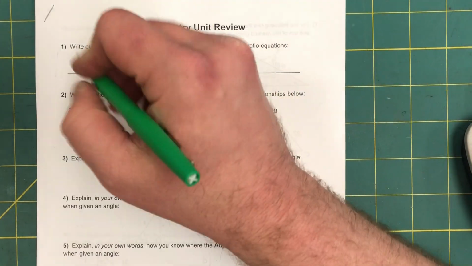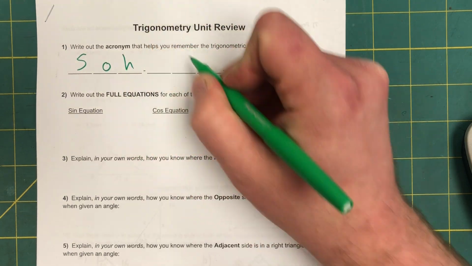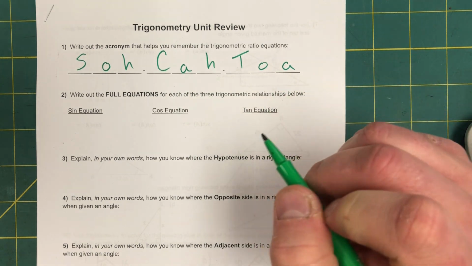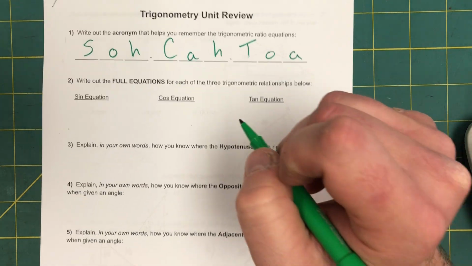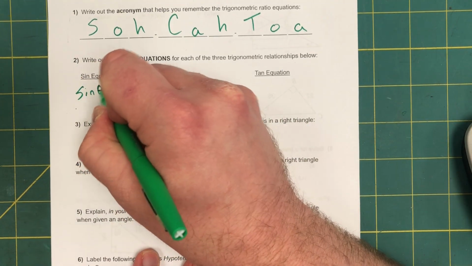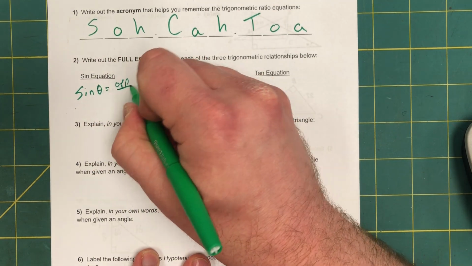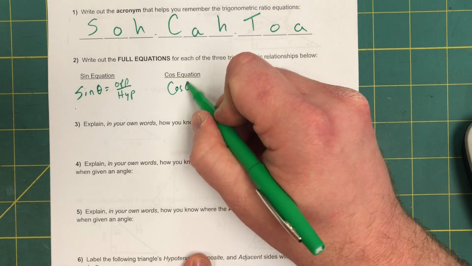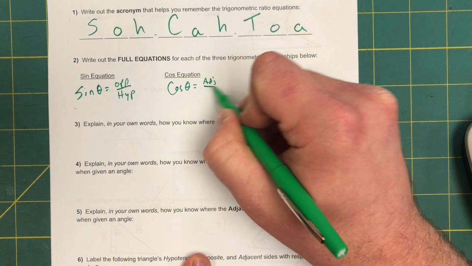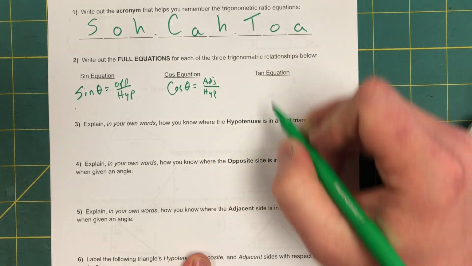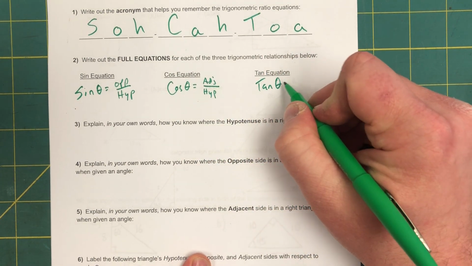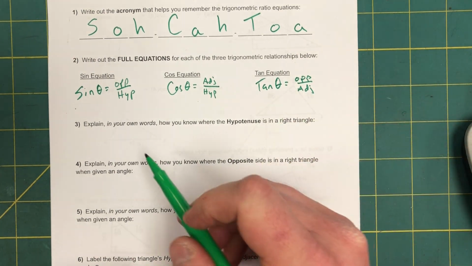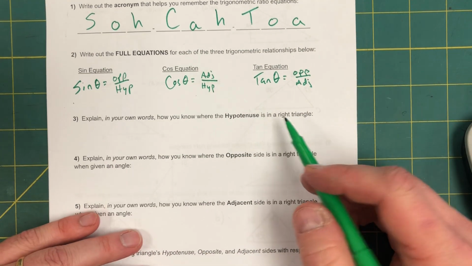So, the acronym for trig: SOHCAHTOA. The sine equation is: sine of our angle is equal to opposite over hypotenuse. Cosine of our angle is equal to adjacent over our hypotenuse. Tangent is equal to opposite over adjacent.